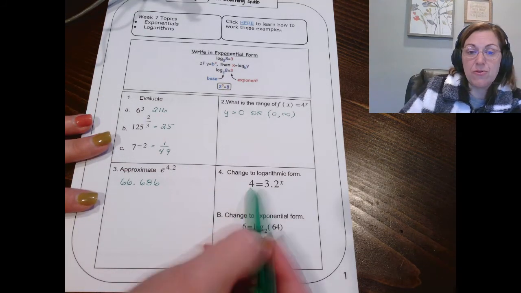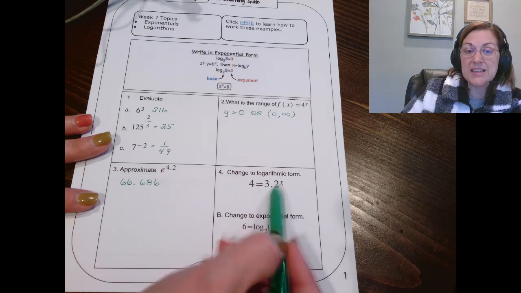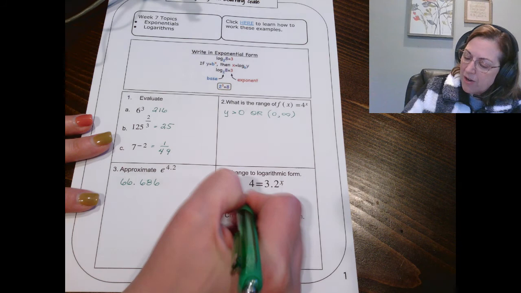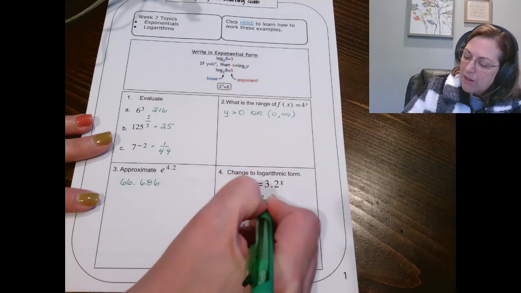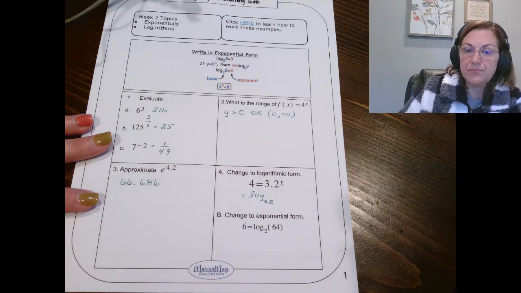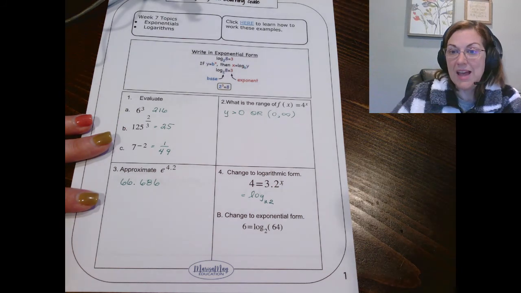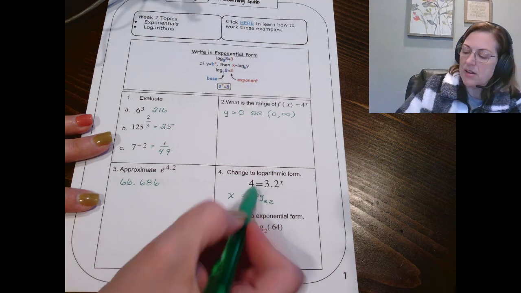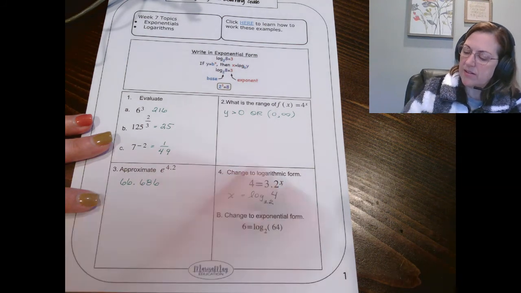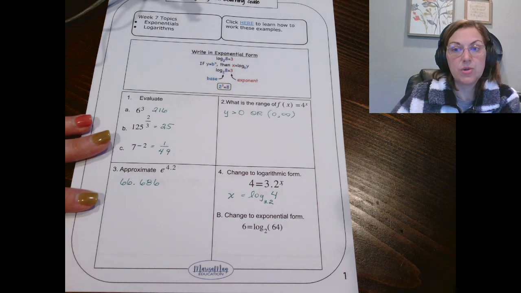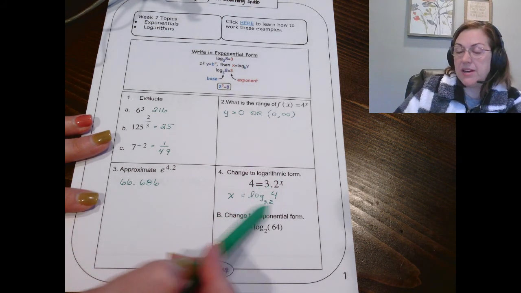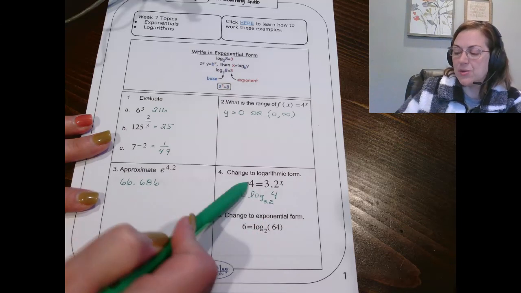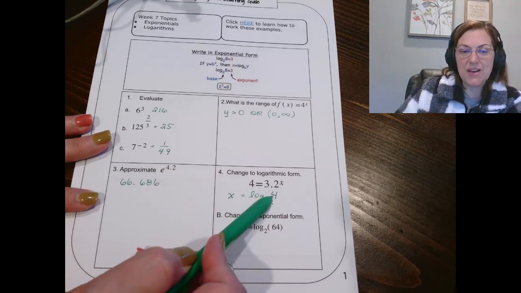We have the 4 equals 3.2 to the x. Now, the 3.2 is what we call the base. So when we write our logarithm, we're going to use the word log, and we're going to put the base down here. The exponent is your answer. And what's inside is 4. So realize where this went. The base went down here by the log. It's a subscript. The exponent is your answer. And so it leaves only this blank for the value inside.